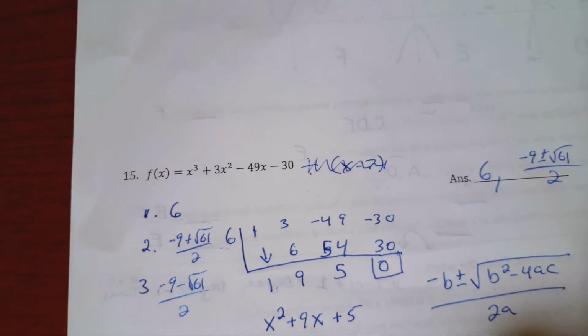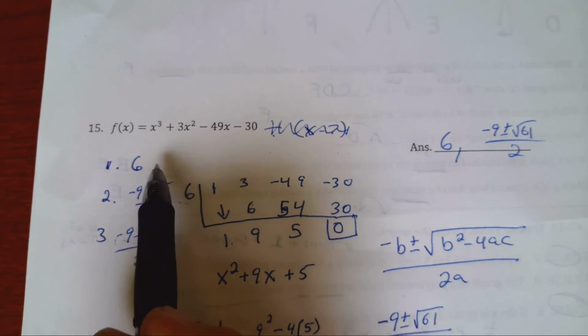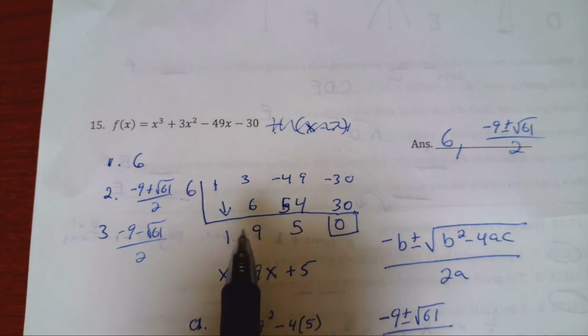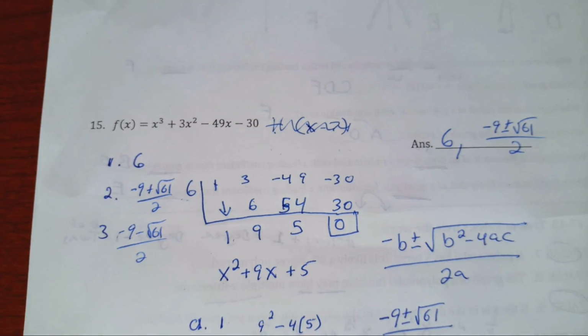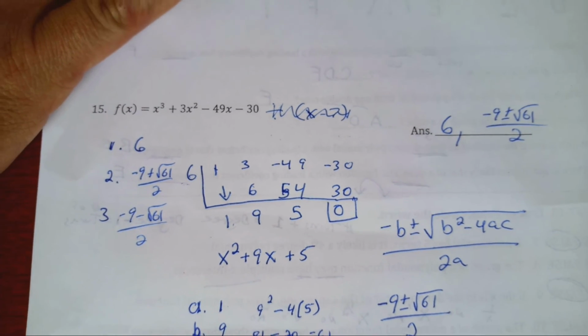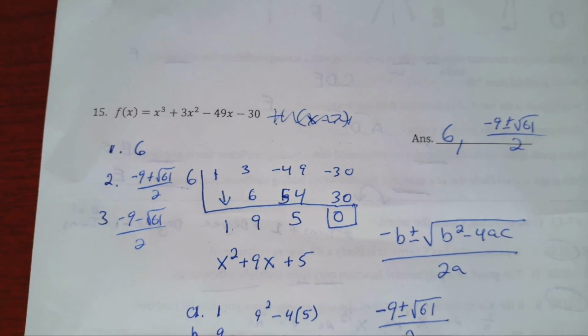The other problem on the review works similarly. I think it's like 7 comes out of it, whatever the polynomial is, and you end up having to use the quadratic formula again. Right? So that is page 2. I'll do another one with page 3 here in a second.